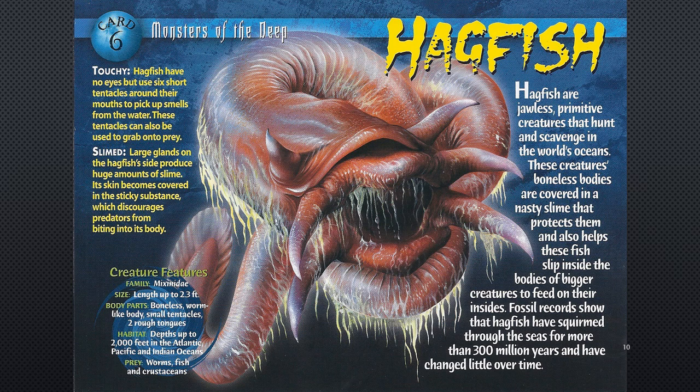They kind of eat anything that comes along. The mark of them is that they're very, very slimy, and that discourages predators from biting into their body, discourages people from picking them up for sure. But they're this cylindrical, slimy fish. Not the prettiest thing you've ever seen.